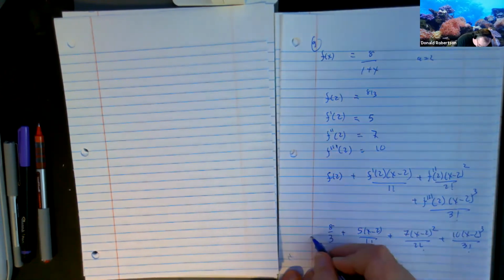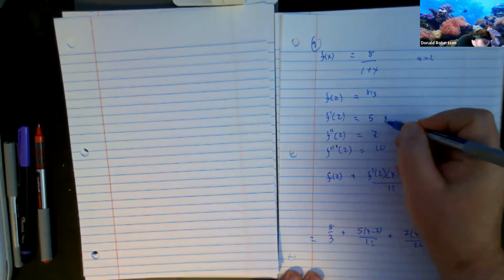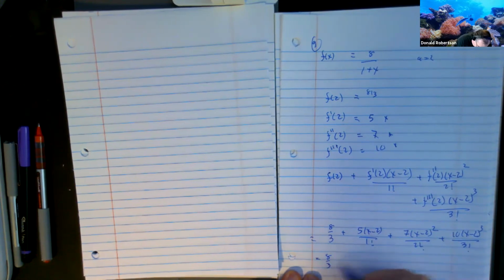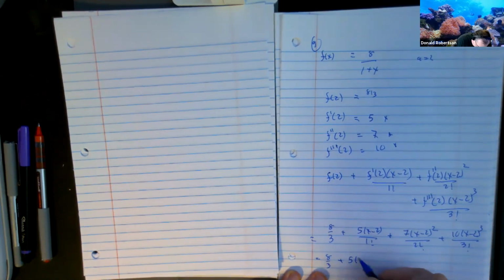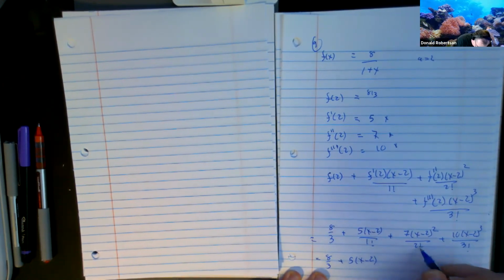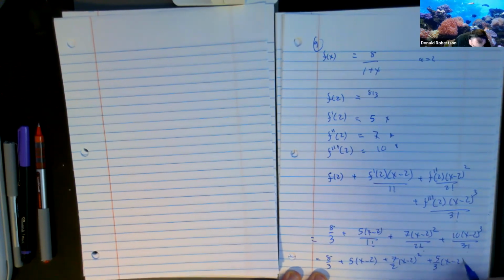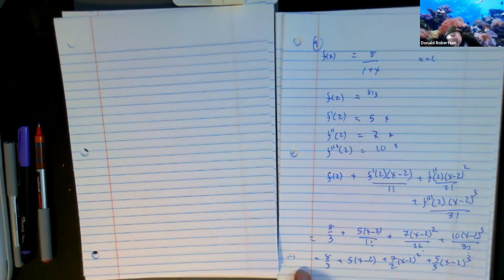So if these were really true, you would have 8/3. Then you'd have 5 lots of this one. That would get you 2, so you'd have 7 halves of this one. And 3 factorial is 6, and 10 over 6 would be 5/3. And that would be the first 4 terms.